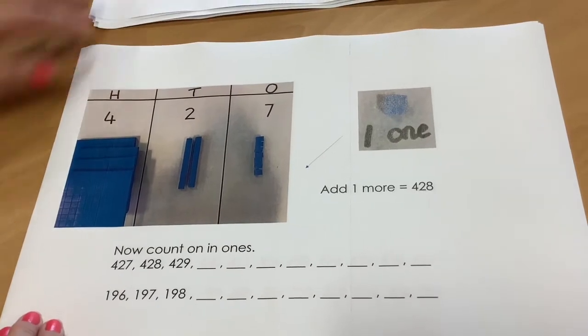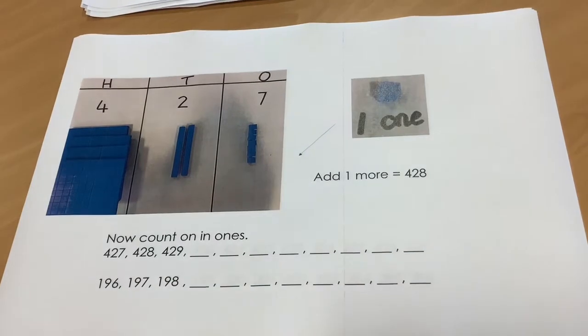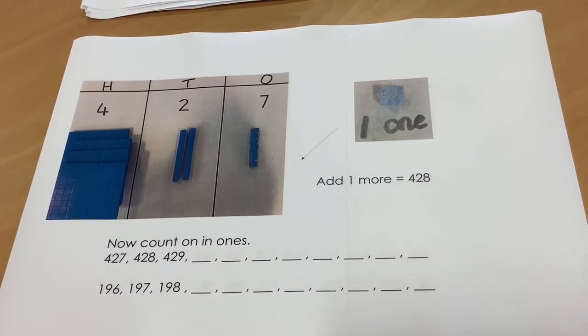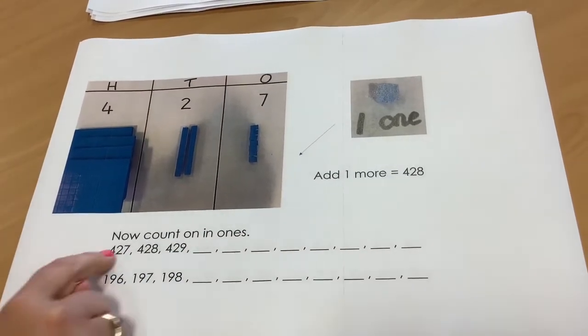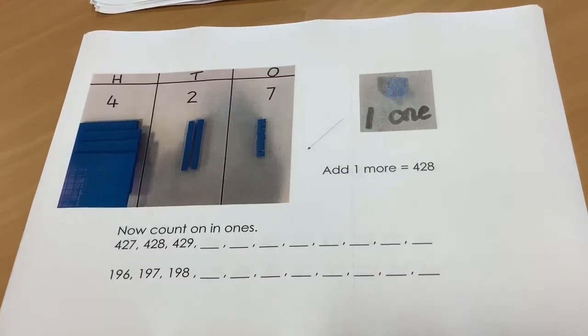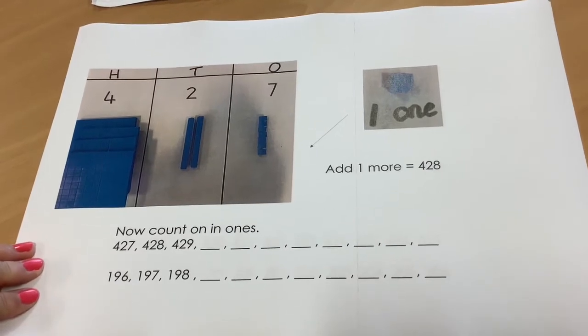So if I added one more 1 into the ones column, I would have 428. So have a go at counting on in ones from these number lines here. So we've got 427. If I kept adding on ones, carry on, and then starting at 196.